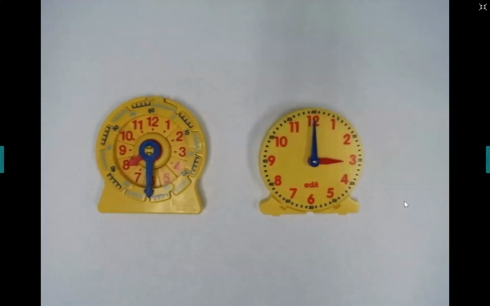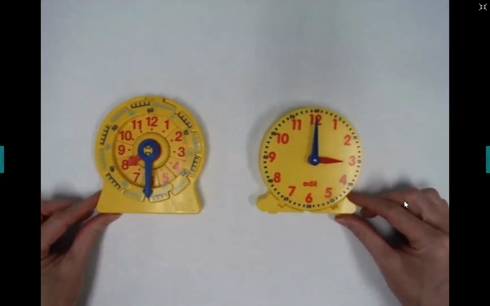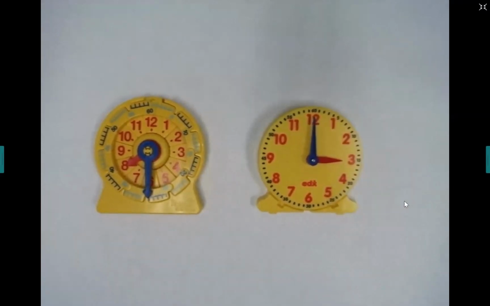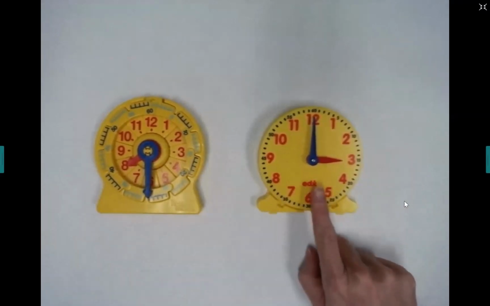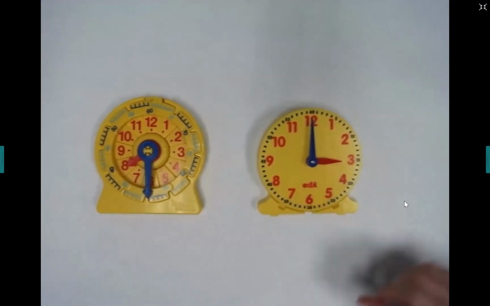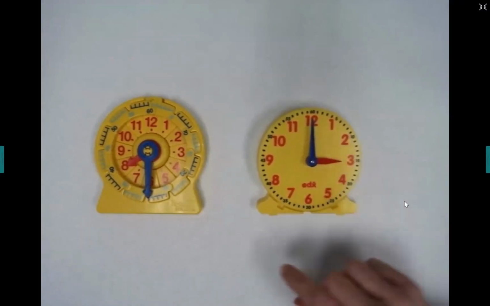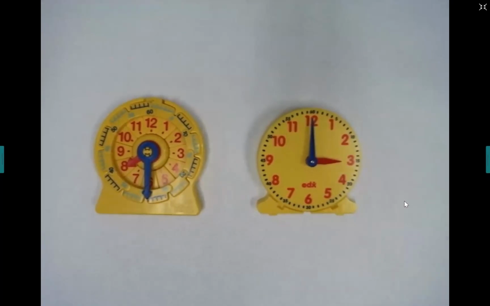Now let's take a closer look at standard 6B: telling and writing time, and measuring elapsed time. Let's begin with telling and writing time. So I have here your 2 clock manipulatives. These are Judy clocks that we have always had in the past that are great. And then our new clock manipulative is our number line clock.